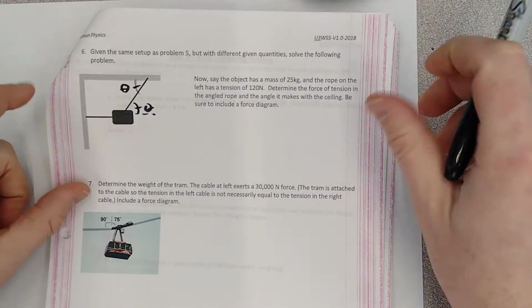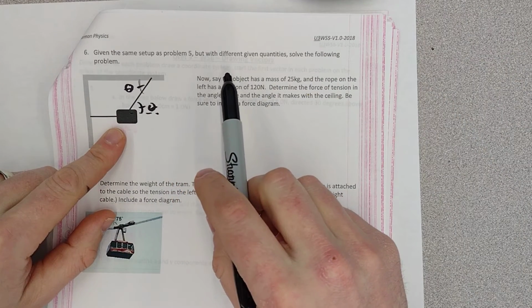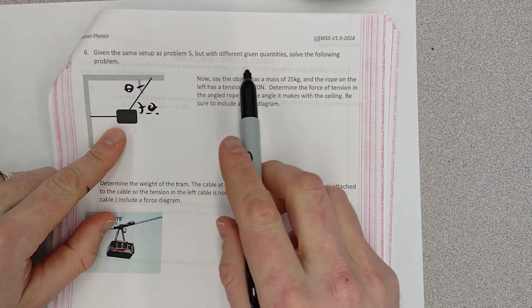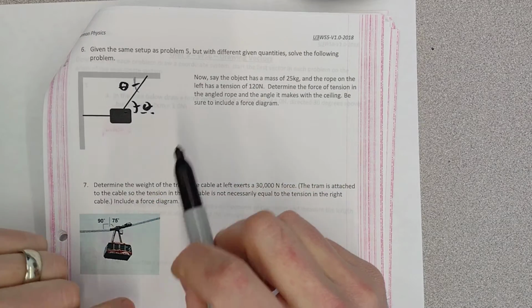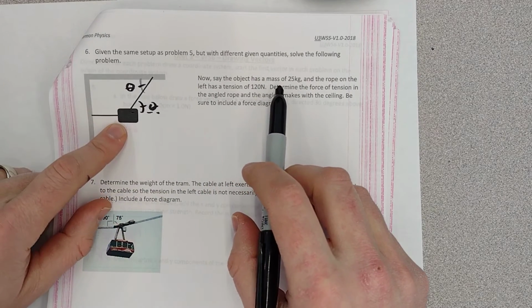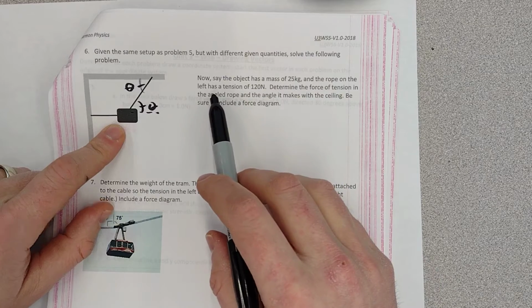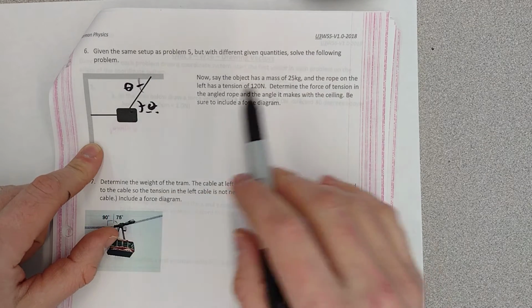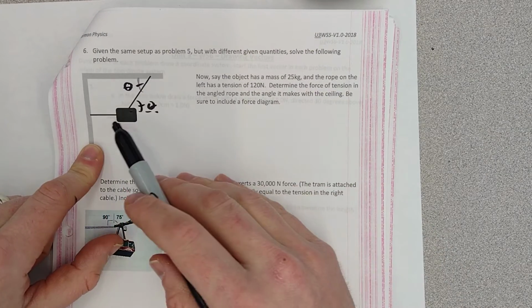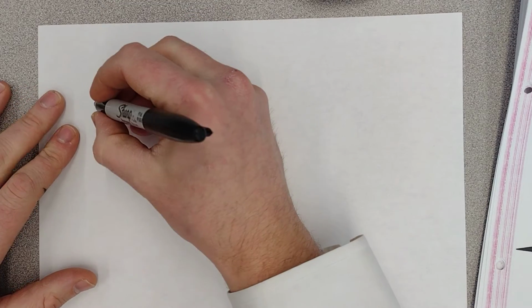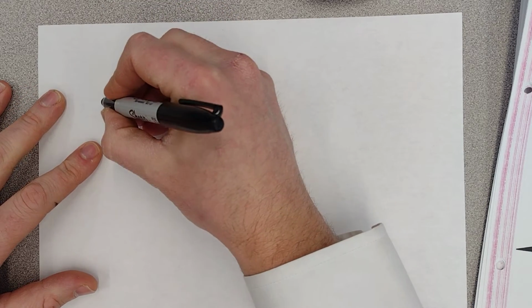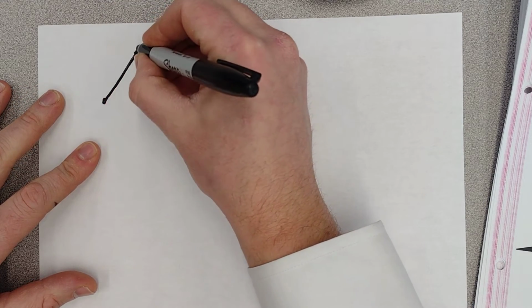Now, number 6 is a little bit different, given the same setup as problem 5, but with different angles, different quantities. Solve it. So its mass now is 25, and the rope on the left has a tension of 120. Determine the force of tension in the angled rope and the angle it makes with the ceiling. This is one where we will be able to find the x and y components of the angled force. Then we use the triangle to figure out what's going on.